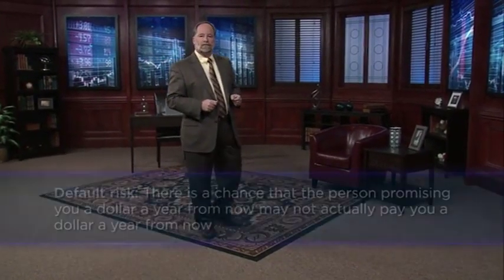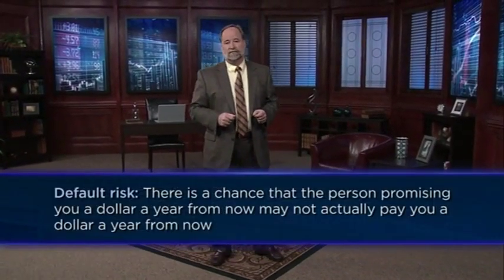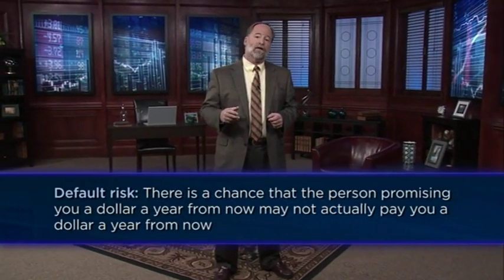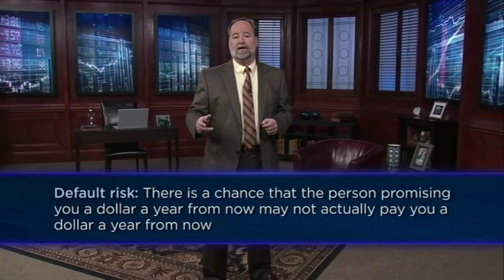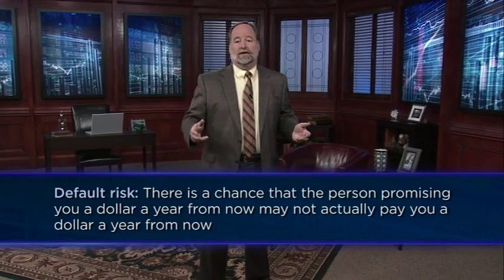The third answer concerns default risk. There's a chance that the person promising you $1 a year from now may not actually pay you $1 a year from now, i.e. that person might default. Given the possibility that you might not get all of your dollar back in a year, you don't want to give up a whole dollar today. These 3 reasons all make it such that $1 in the future is worth less than $1 today.